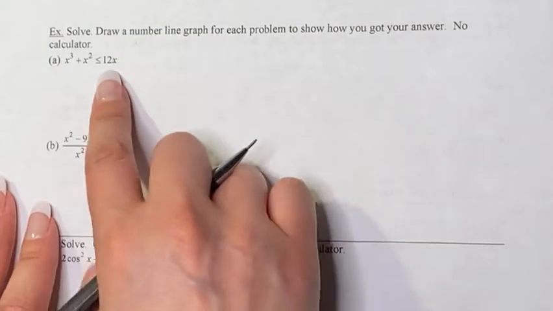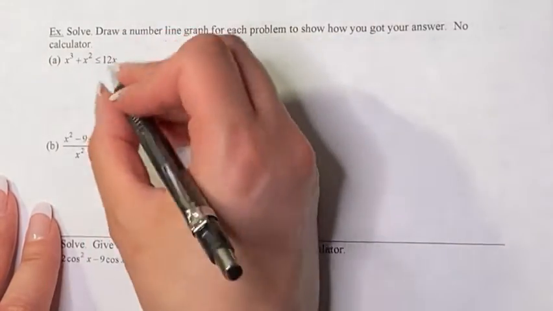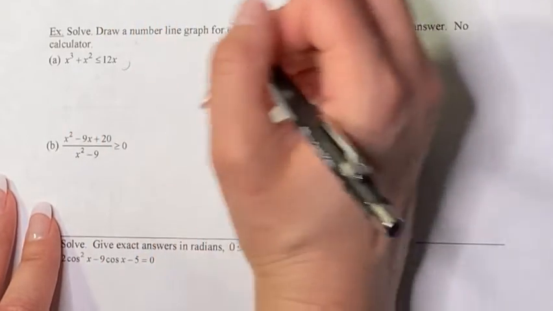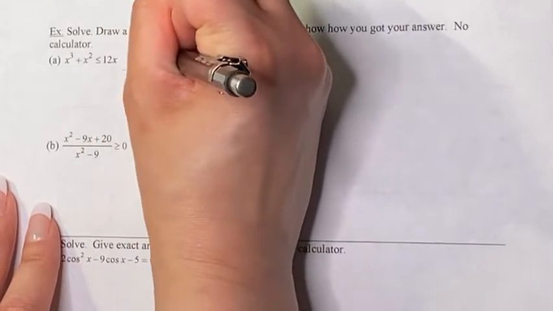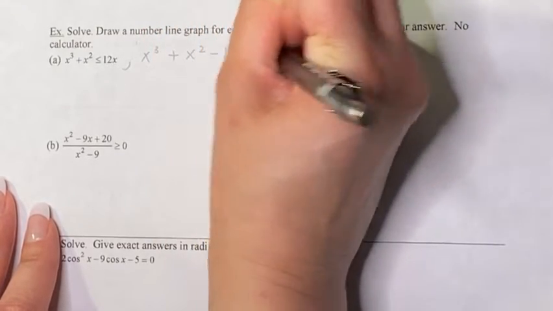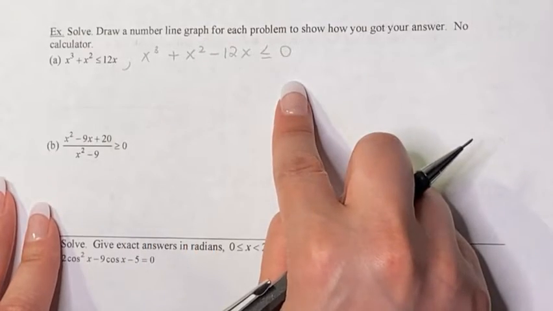Okay, so what you're going to do here is, I see that this looks like a cubic equation, therefore I would move the 12 to the other side, having something pretty user-friendly, which is x cubed plus x squared minus 12x less or equal than 0. After that, I could factor this.